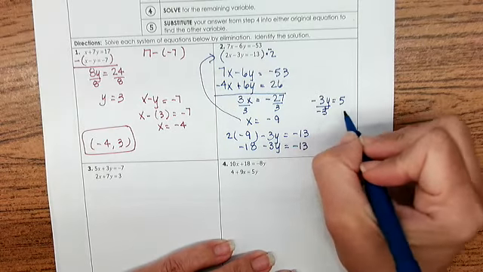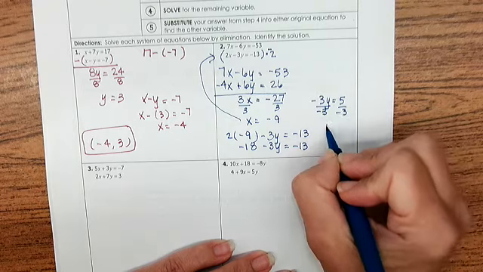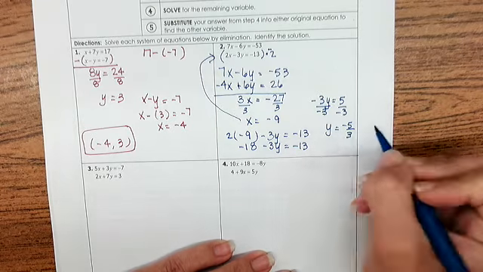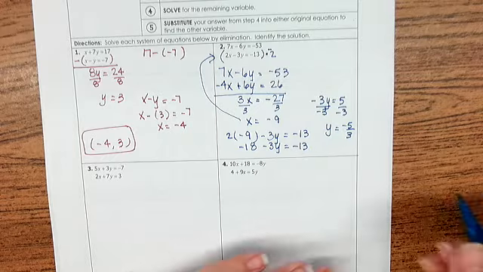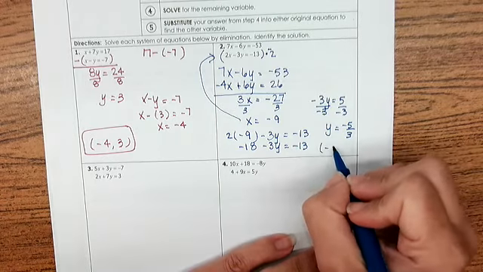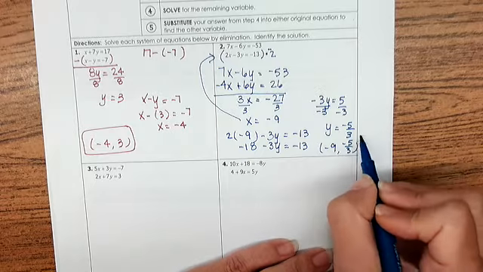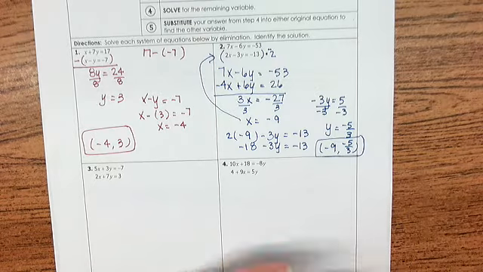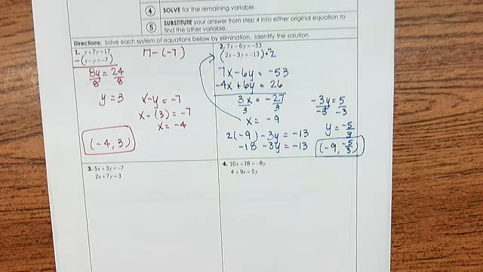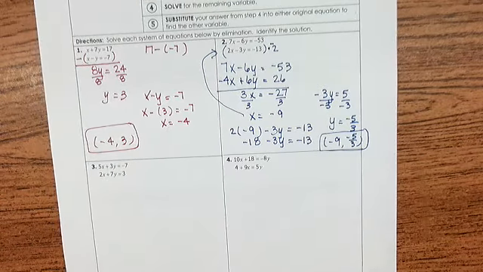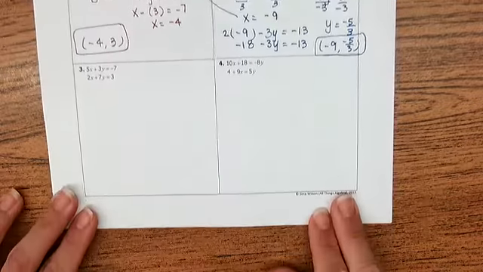Divide by negative 3. Y is negative 5/3. Ordered pair, negative 9, negative 5/3. I feel like I may have made a mistake because I got a fraction for an answer, but let's hope I did it right.